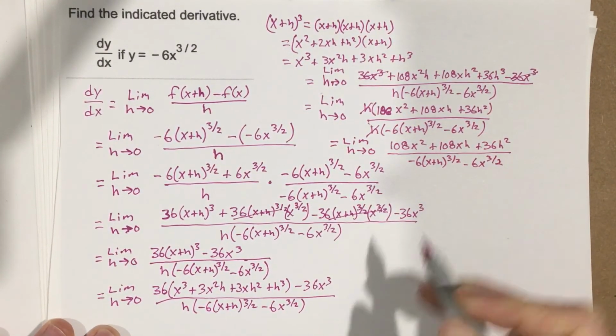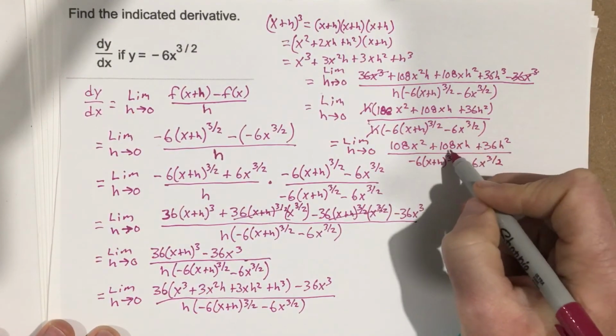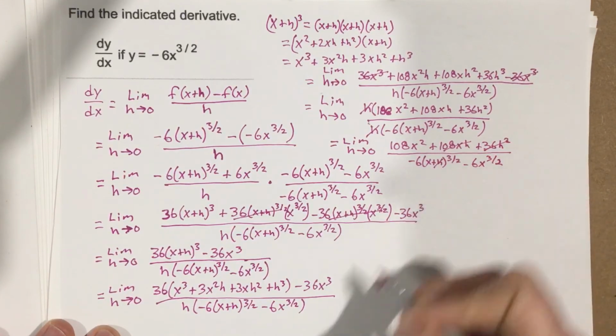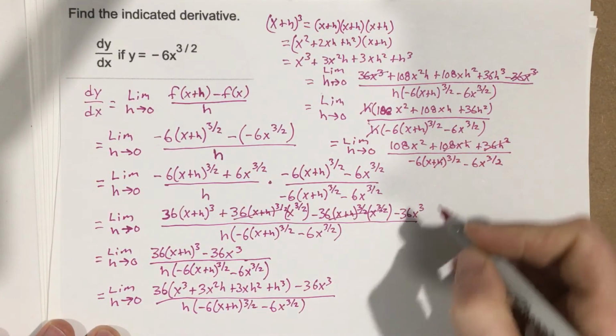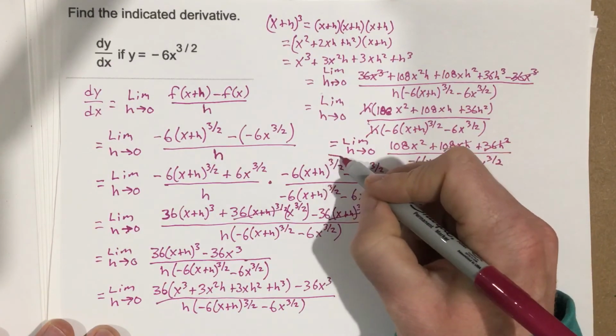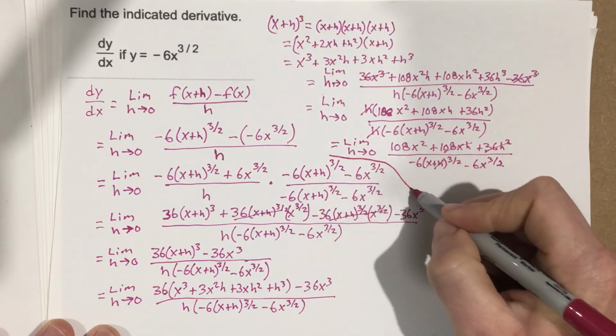And you're going to see some stuff cancel. When I plug in 0 for h, that'll cancel here, and it cancels this part right there. So I end up with, I'm going to kind of draw a little line to separate these two things.